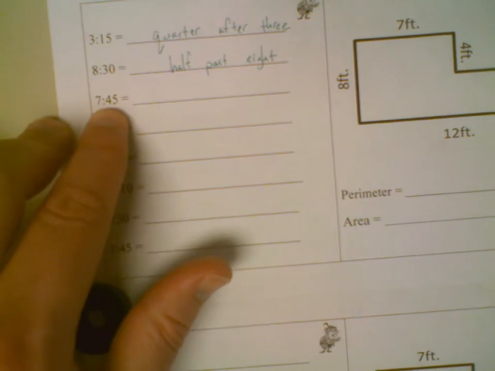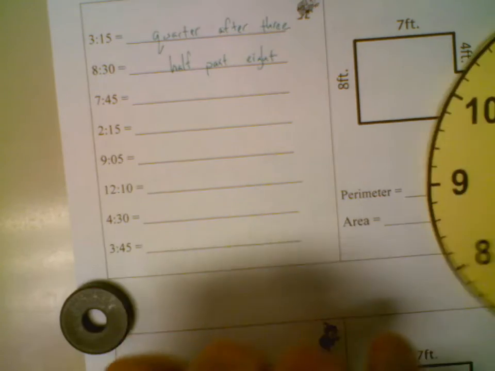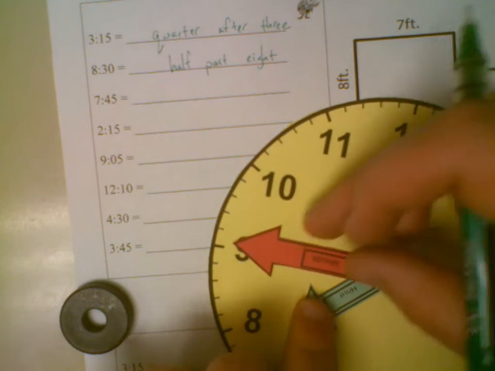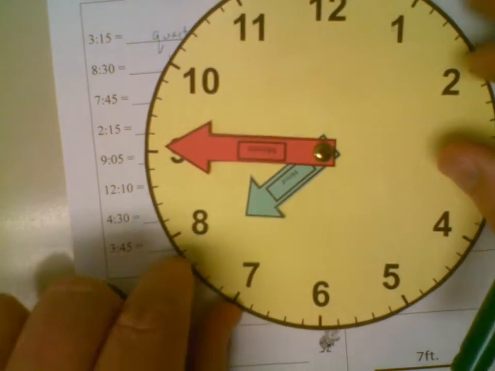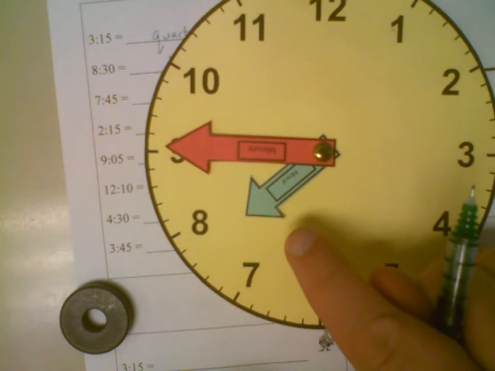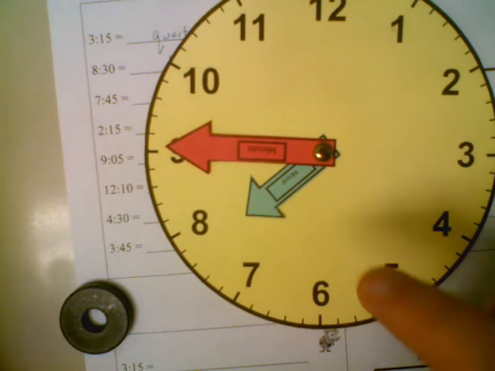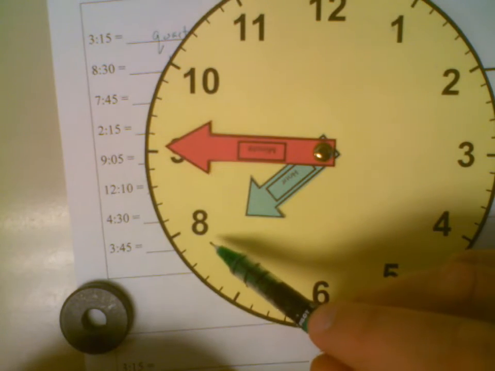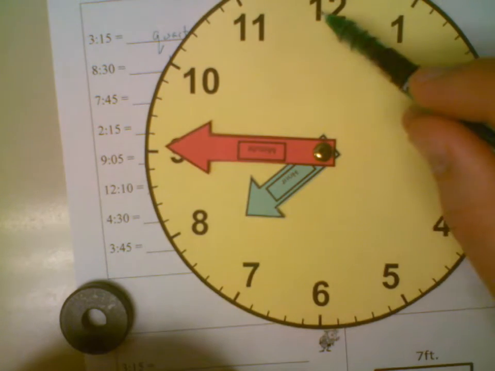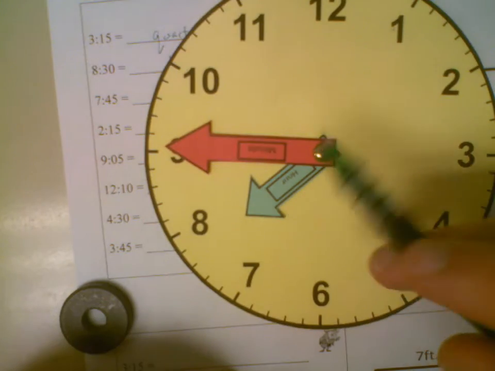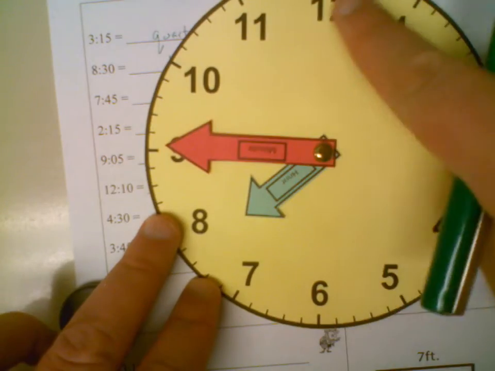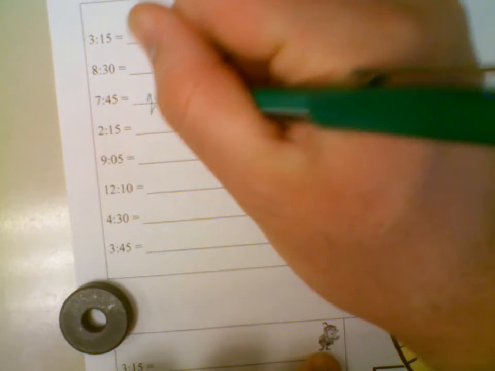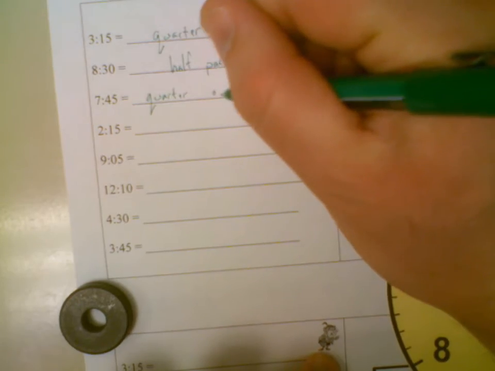These are the toughest ones, in my opinion. 7:45. It's past 7. Way past 7, but we're not at 8 o'clock yet, are we? We're actually a quarter of an hour from hitting 8 o'clock. And when this is 8, that's going to be up there, and the hour hand's going to be directly on the 8. So it's a quarter of, or a quarter until 8. Quarter of 8.